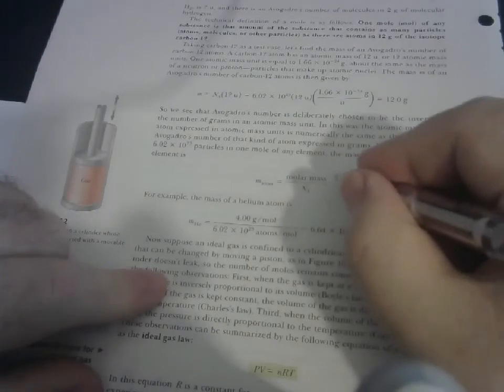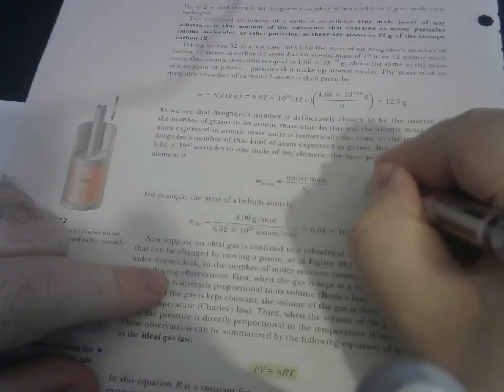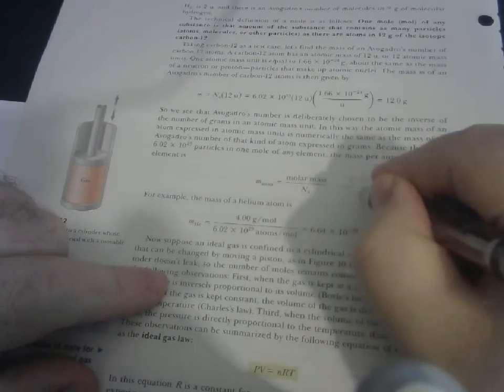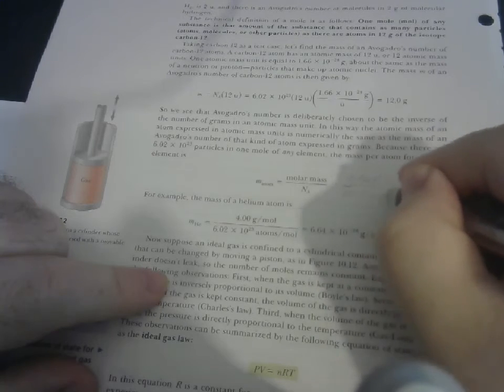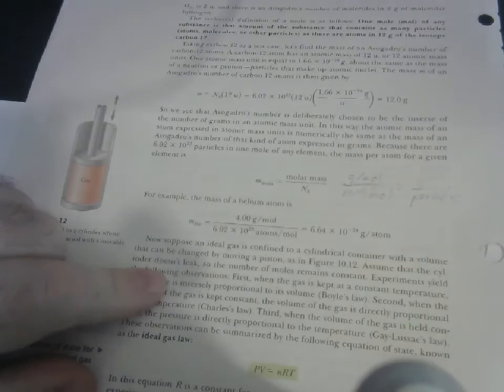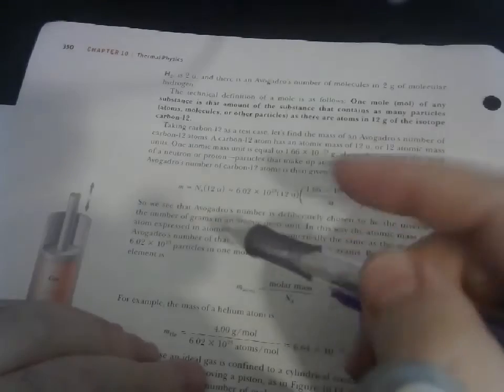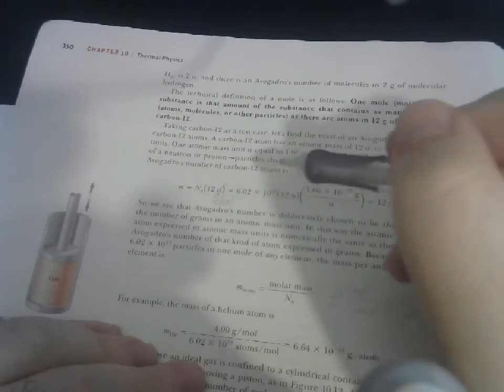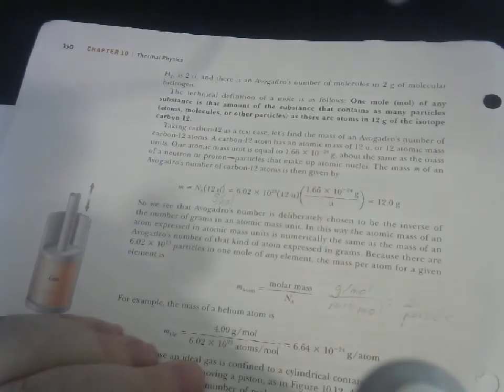And here, molar mass is grams per mole, and Avogadro's number is particles per mole, so you would end up with grams per particle. In this equation, you can just replace N with grams per mole all the way across. N sub A is in particles per mole. Or no, moles per particle.